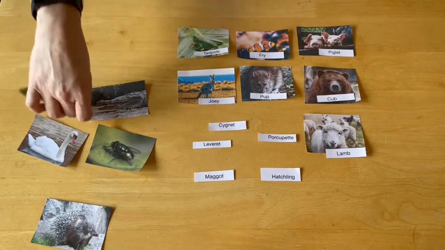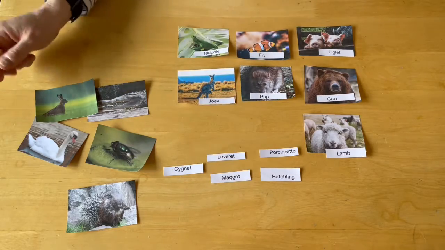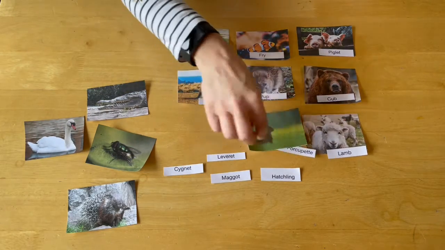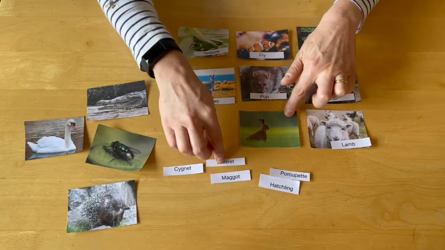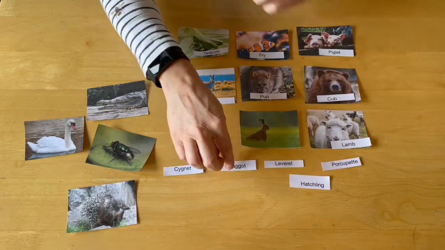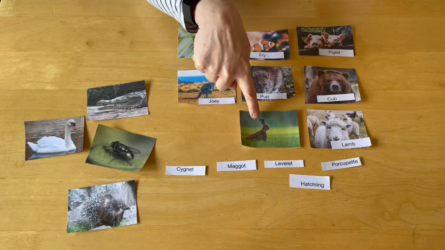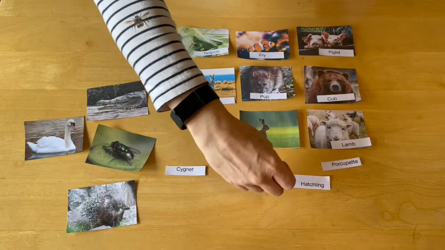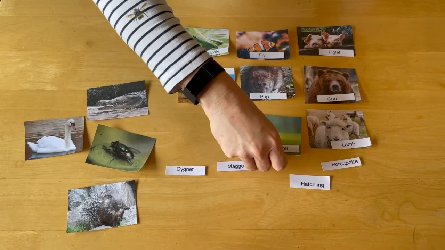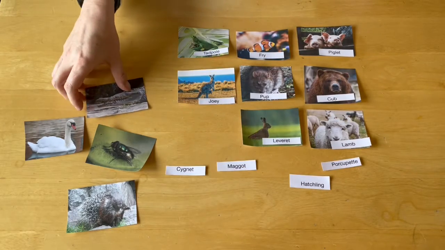Okay, so I've got five pictures left and five names. That's lucky. Let's have a look. This one. Now, this picture is a hare. Looks a little bit like a rabbit, doesn't it? But they're a lot bigger than rabbits, and they've got very long legs. So here's the hare with big ears. What's Mummy Hare's baby called? That's right, it's a leveret. That's a tricky one, isn't it? A Mummy Hare and her baby's called a leveret.